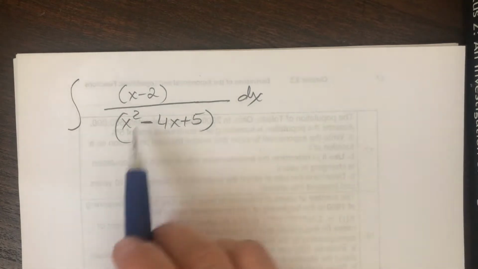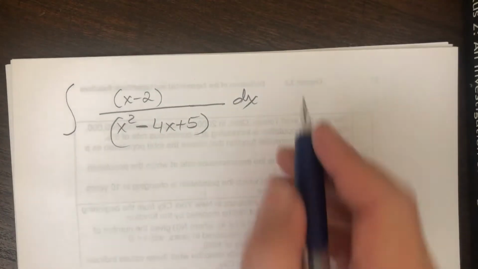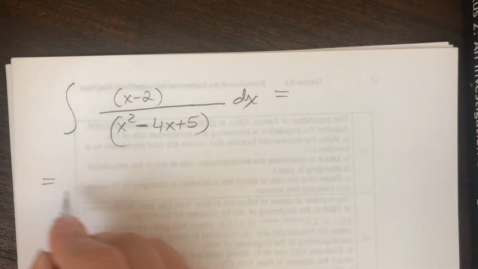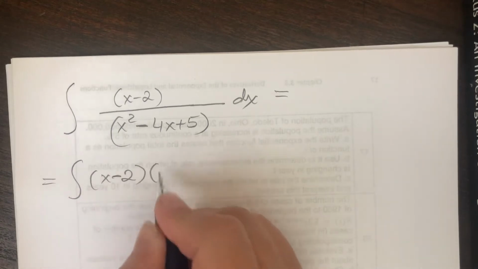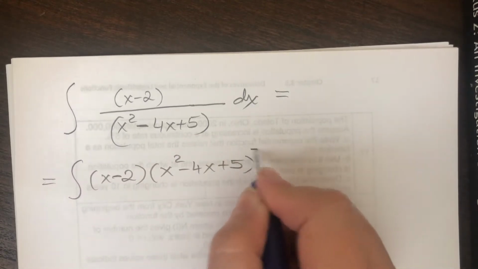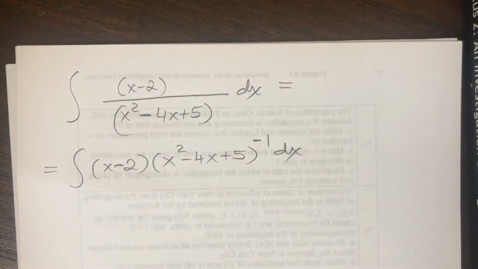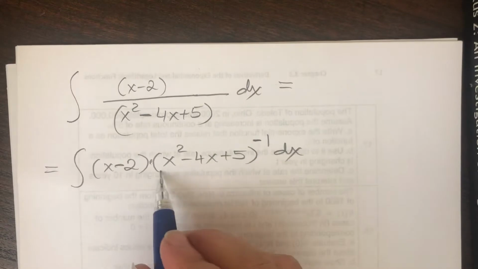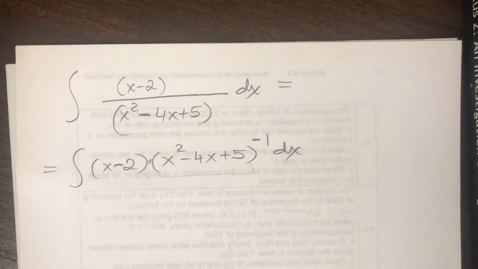So I kind of see something and then I see a product. I don't quite see a product, but if you want me to, I can rewrite this for you as a product by bringing this denominator back up, right, with a negative exponent. So now maybe you see a product, maybe you see an inside function as well. Maybe that looks better. So let's see.